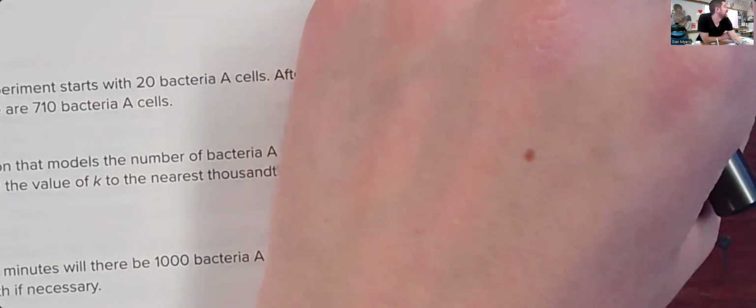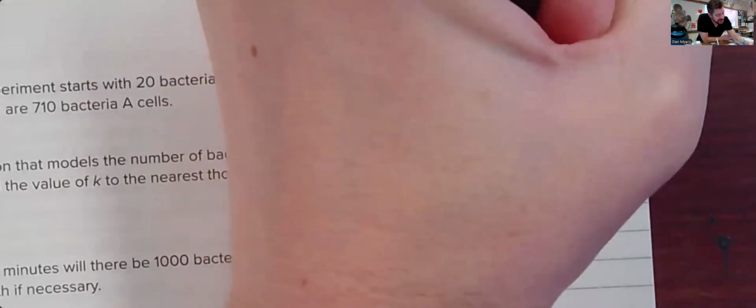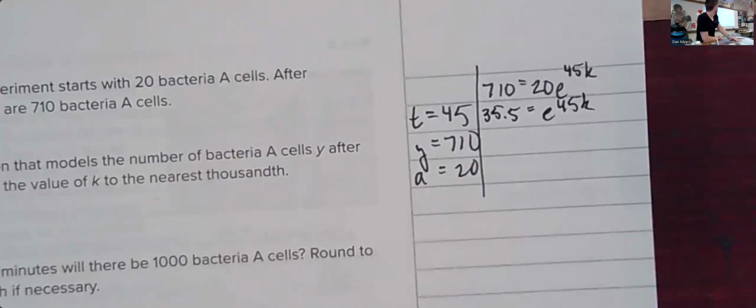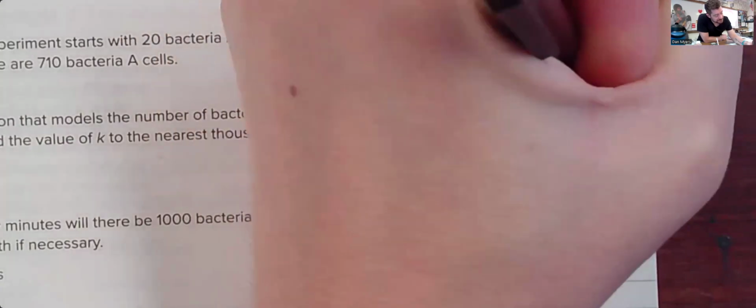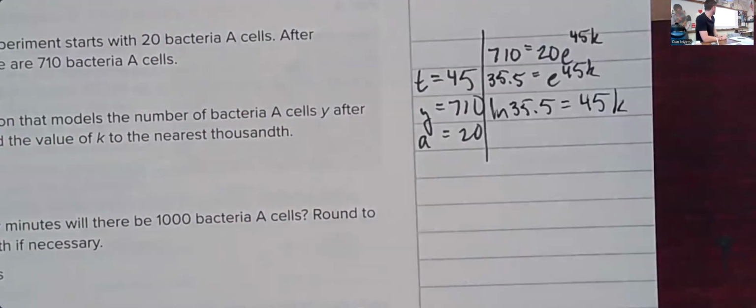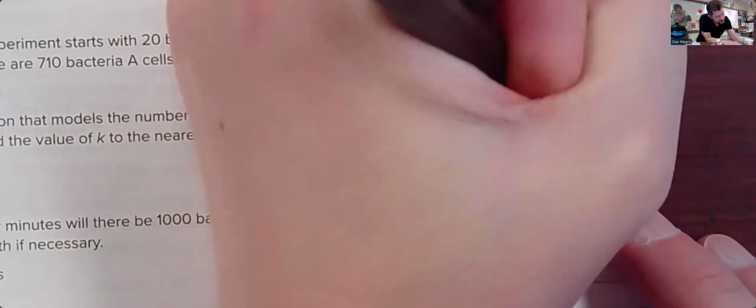$710 divided by 20 is 35.5. That equals e to the 45k. Apply the natural logarithm to both sides here. So we're going to get ln 35.5 equals 45k, because ln and e would cancel each other out, so we're just left with the exponent 45k. Divide both sides by 45. So k is going to equal ln 35.5 divided by 45.